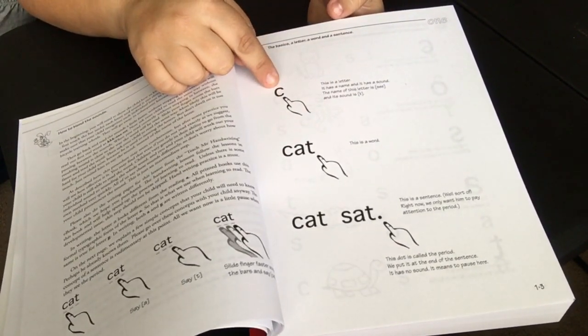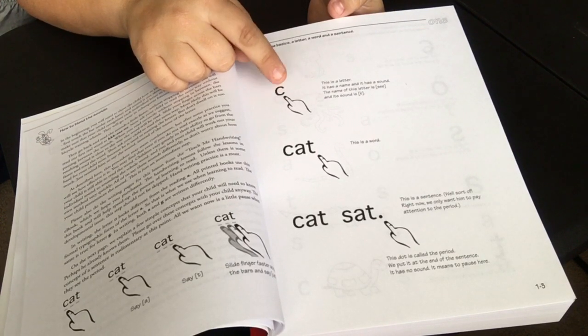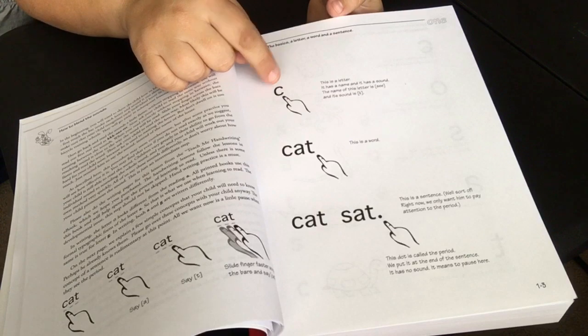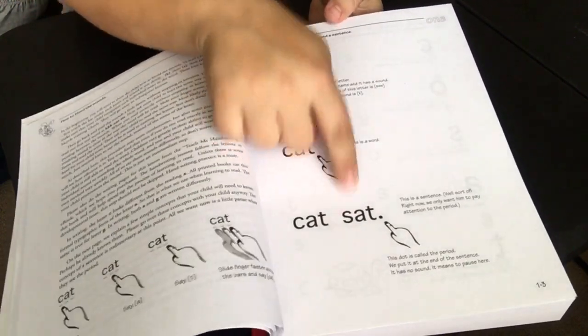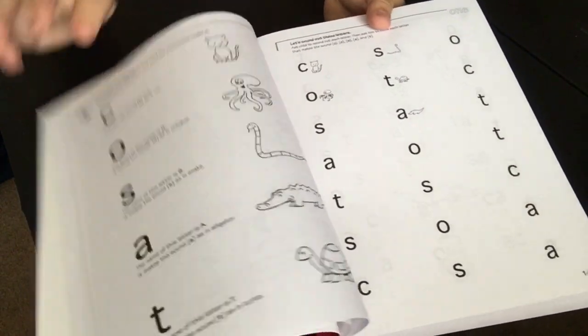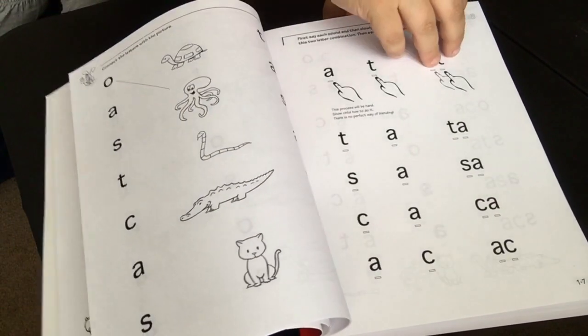So it says this is a letter, this has a name, and it has a sound. The name of this letter is C, and its sound is K. And then down here, this is a word. And so you just kind of follow the prompts and do what it tells you to do with the child.